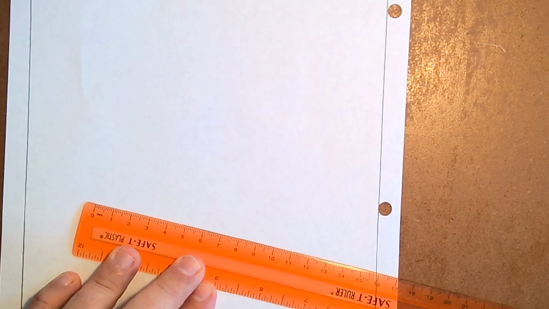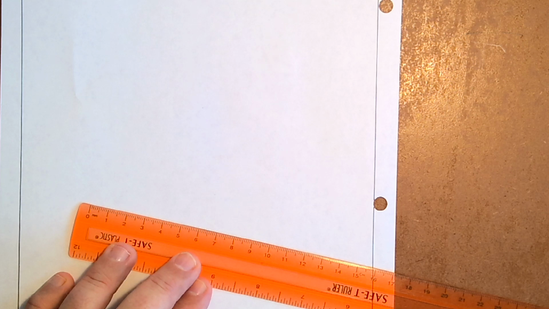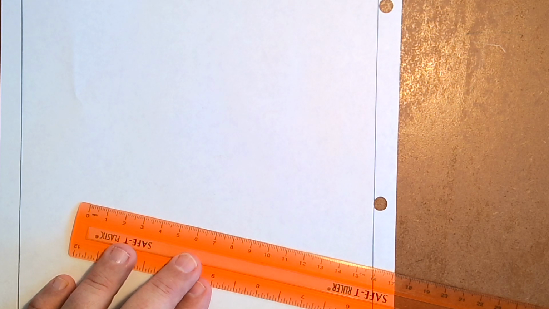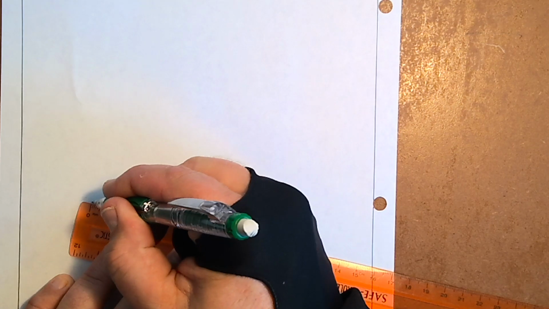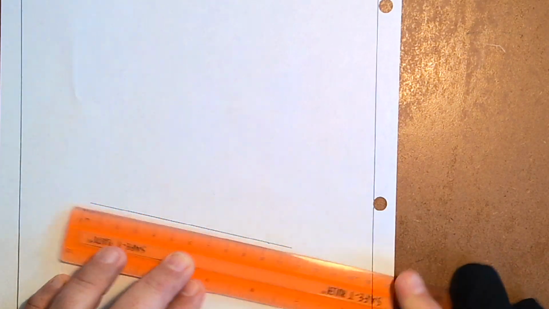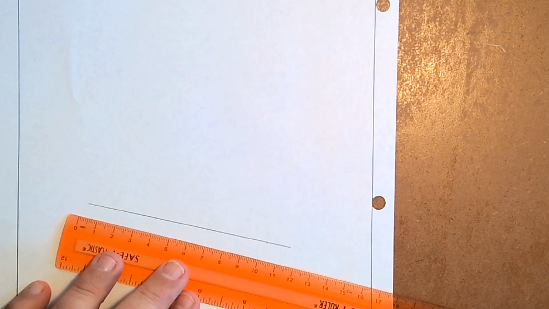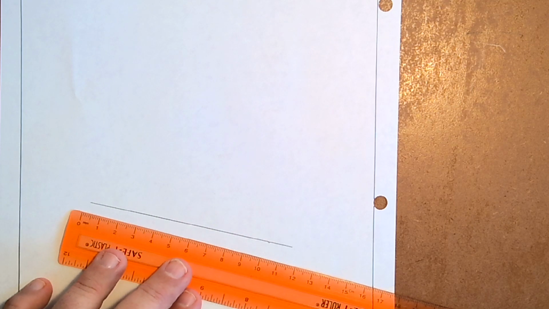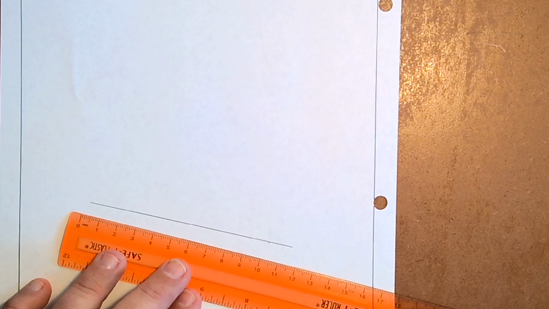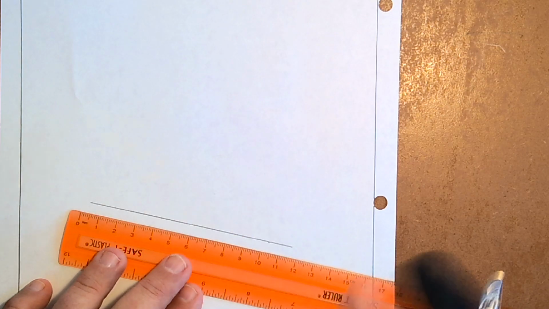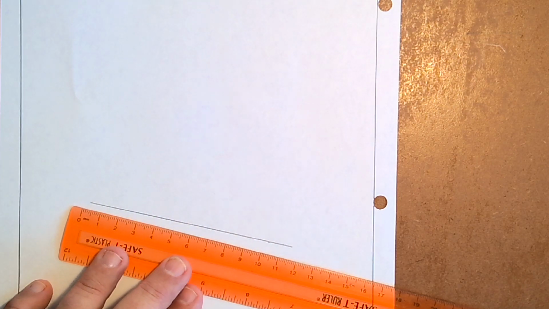Let's start with our ruler on our paper, going downwards-ish like this, and we're just going to draw a straight path, no particular length, in this-ish direction so yours looks like mine.